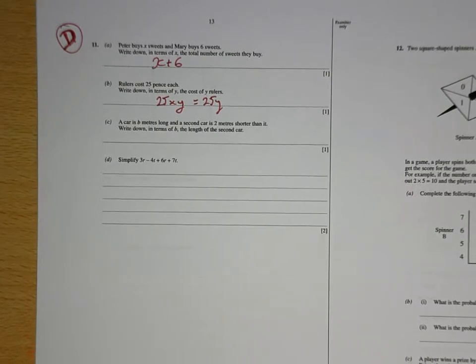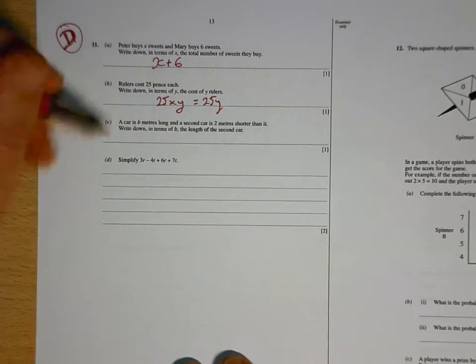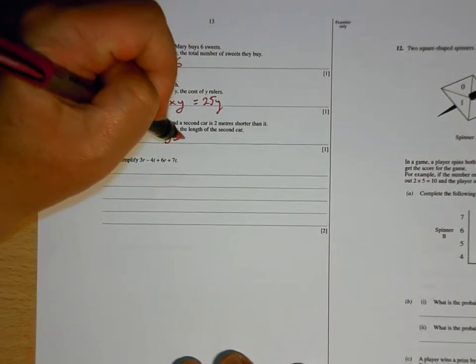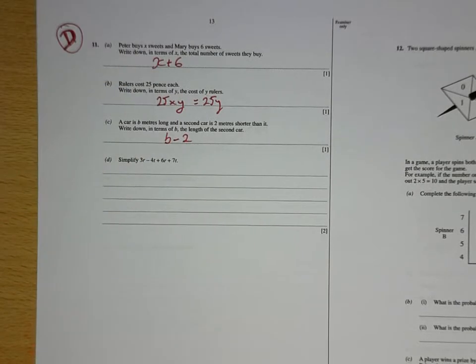A car is B meters long and a second car is 2 meters shorter than it. Write down in terms of B the length of the second car. Well, again, if it was 10 meters long and the other car was 2 meters shorter than it, the other car would be 8 meters. What did you do to get 8? You took the 2 off 10. So if it's B, you take the 2 off B. B take 2.